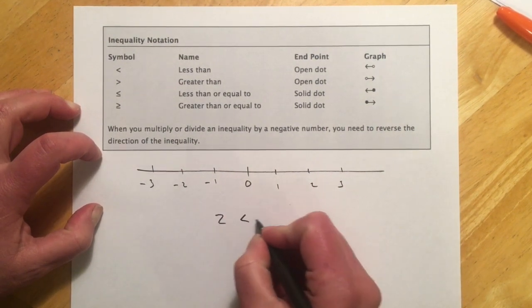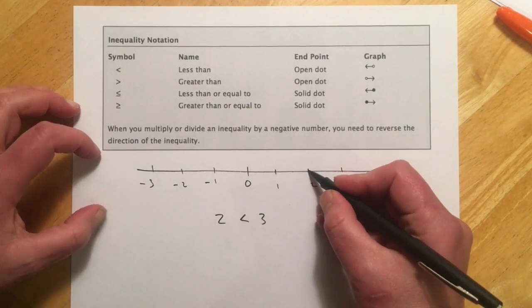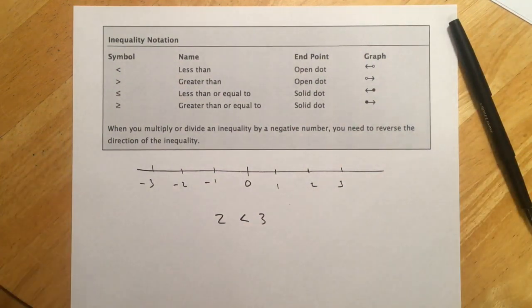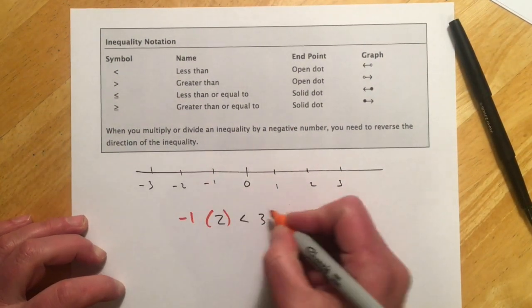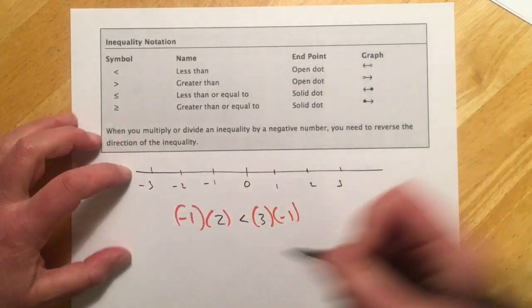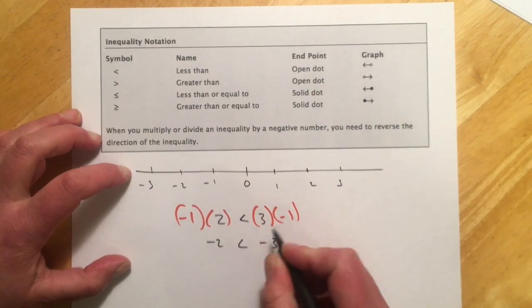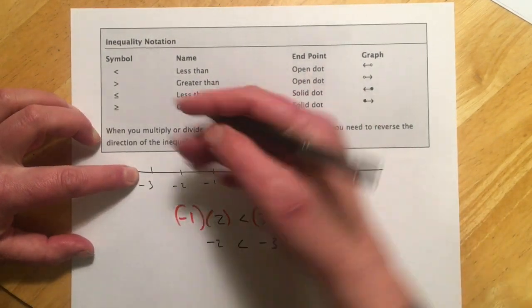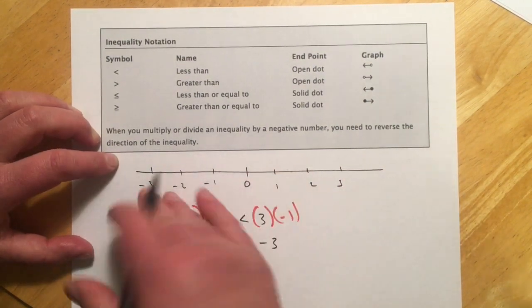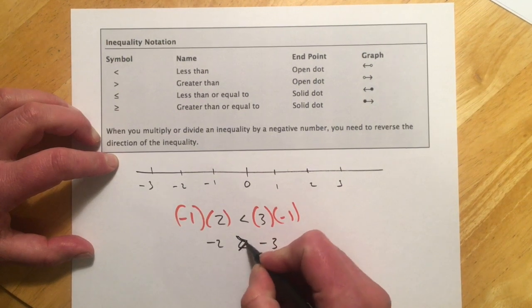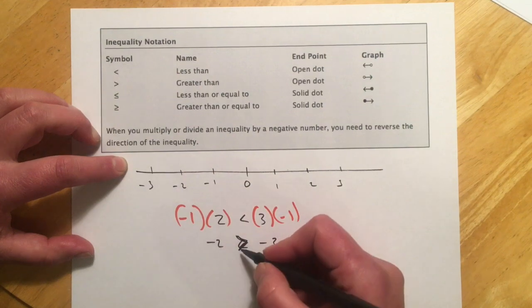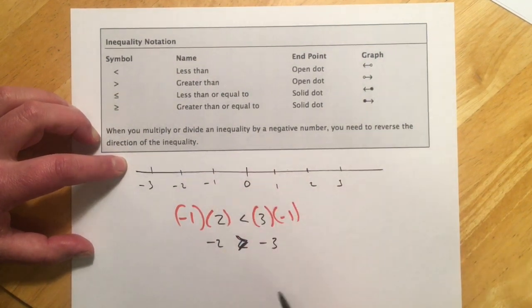So if I write 2 is less than 3, 2 is less than 3 because it's to the left of 3 on the number line. That's totally true. But then if I multiply both sides by -1, I get -2 is less than -3, and that is not true because -2 is to the right of -3 on the number line. And so when we multiply by a negative, we have to switch the direction to keep this true. So while +2 is less than +3, -2 is greater than -3, so we have to switch the direction.